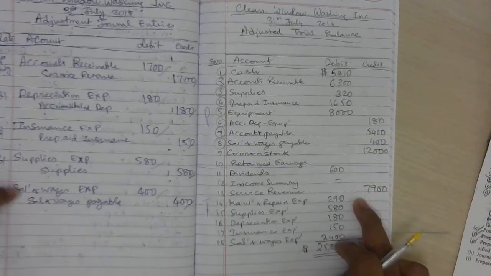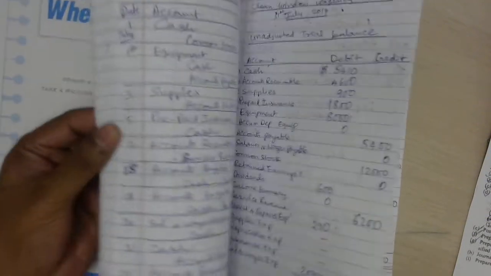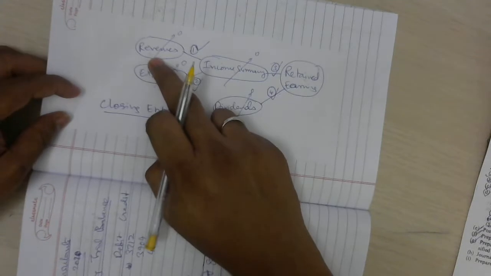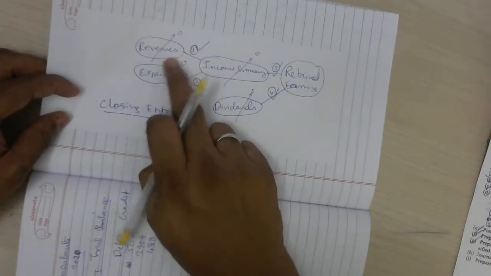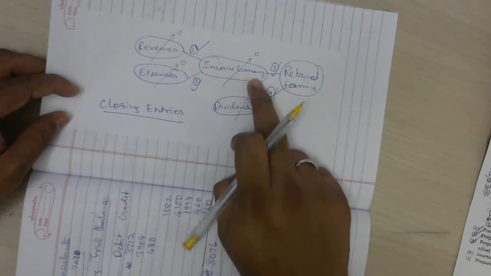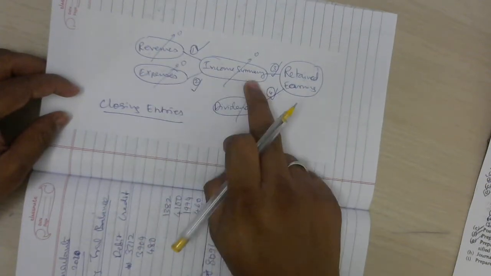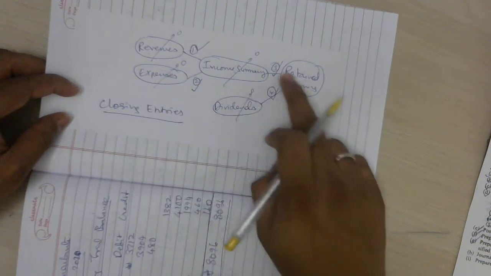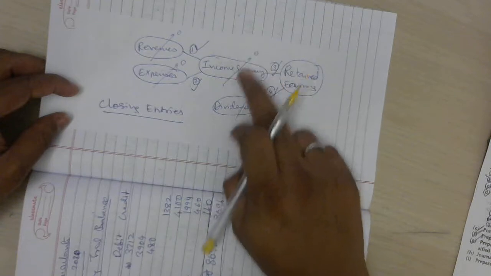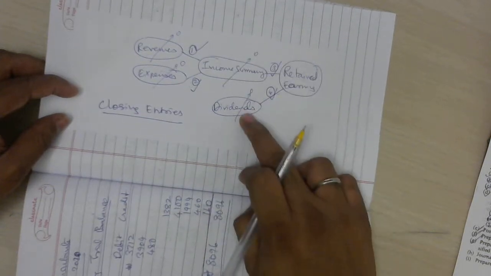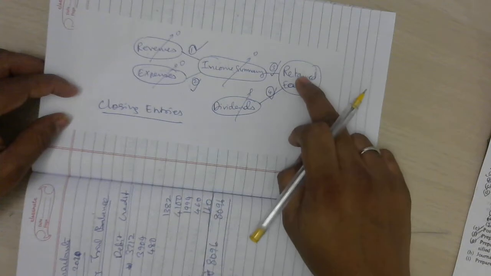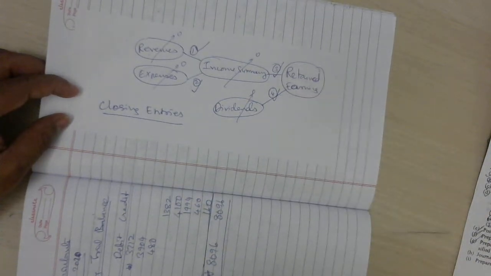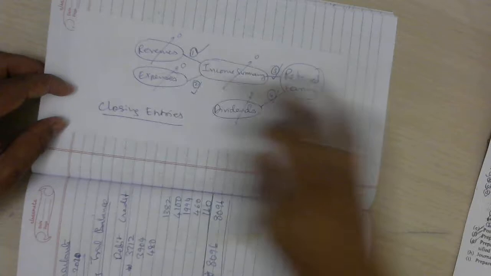Okay. So how to do that? Again, if you had seen one of my earlier videos, I have explained how to make the process. So first, how to do the closing entries? First, make revenues equal to zero. How to make revenues equal to zero? By merging them into income summary, or by transferring them into income summary. That is the first step. Second step, expenses to zero, again get them into income summary. Third step, income summary, make it into zero, get them into retained earnings. And finally, dividends you remove from retained earnings. So finally, whatever is the retained earnings, that will be your closing entry.